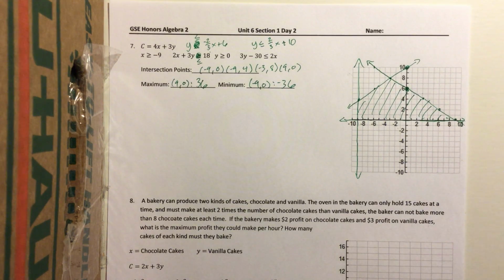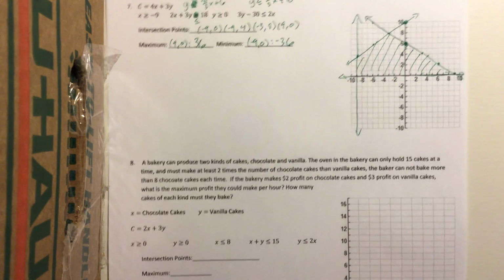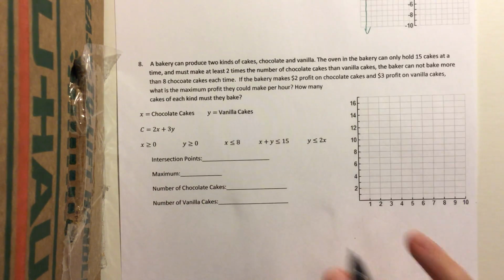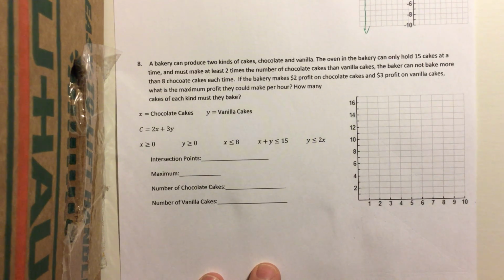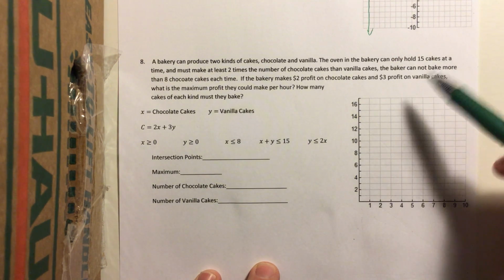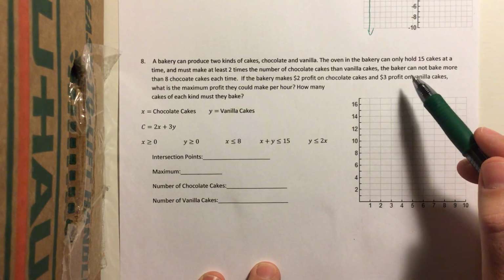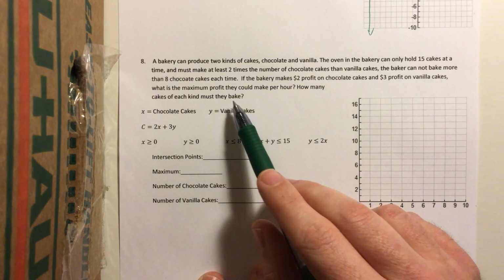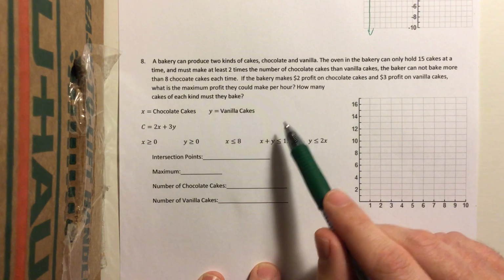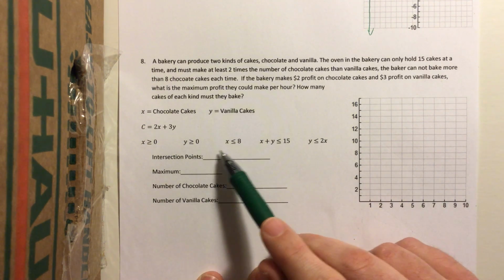All right, we got one more. It's a word problem. We got a bakery going on here, making 2 types of cakes, chocolate and vanilla. Apparently, there's some issues with the oven. It gives you all this information. You can read it over. And it goes ahead and builds our constraints for us.